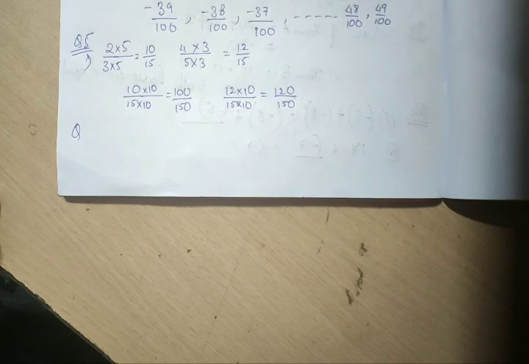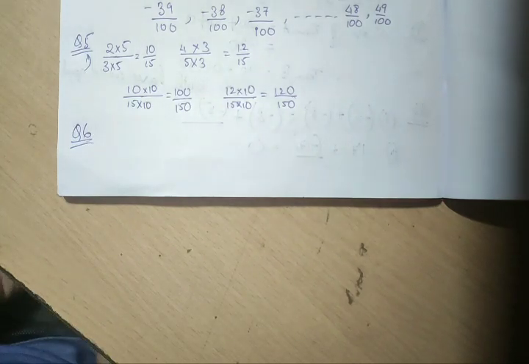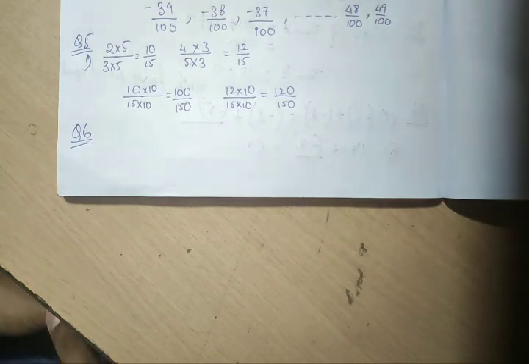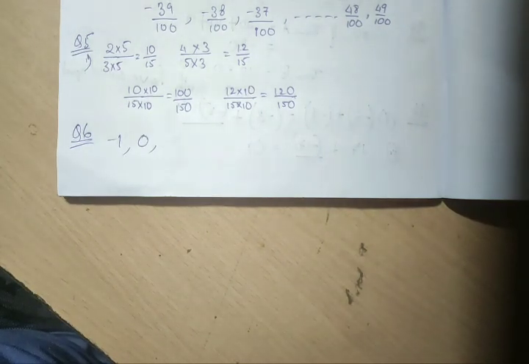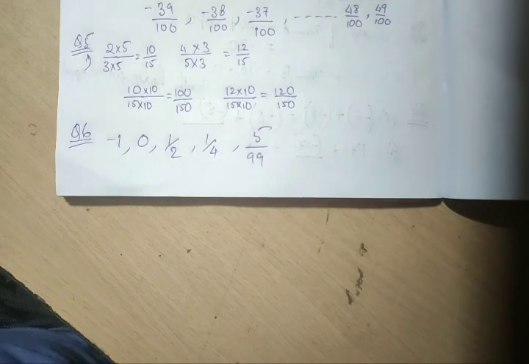Next, question number 6 is very easy, just like question number 3. It is asked 5 rational numbers greater than -2. Very easy, I don't have to do this here. We have thousands of millions of numbers greater than -2, right?